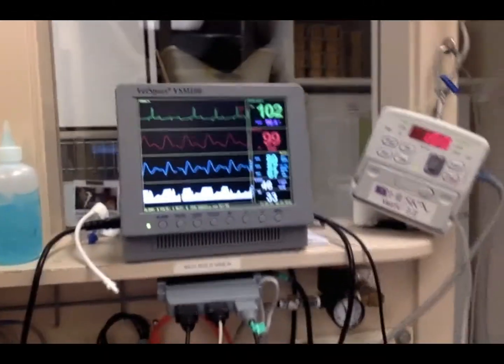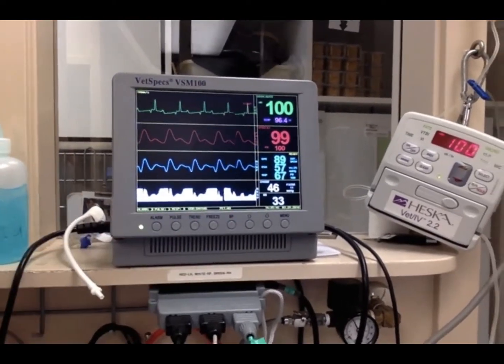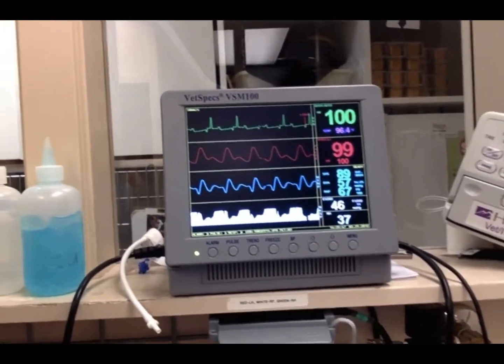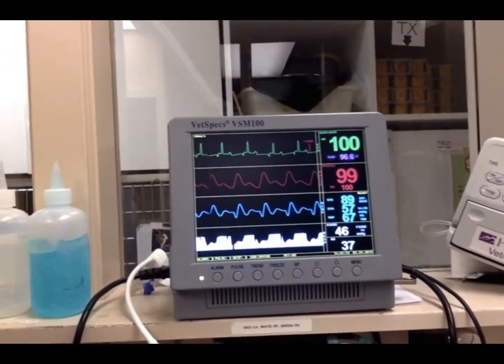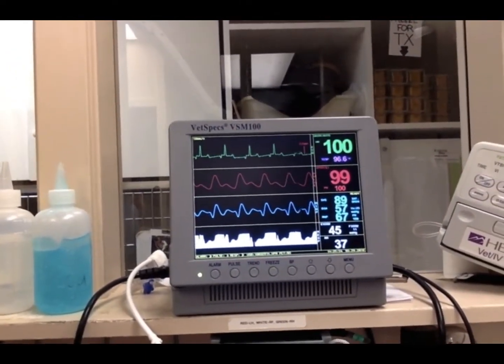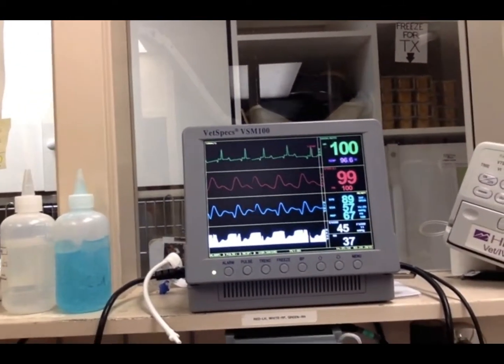We can also come over here and see that his blood pressure is good. Systolic is 89, diastolic is 57, and MAP is at 67. We like that MAP to stay above 60, and if that starts to dip down, then we'll let the doctor know, but he's been going down and then back up again.